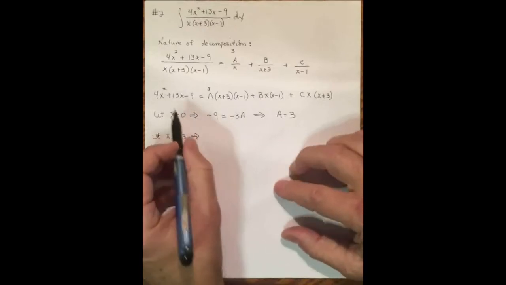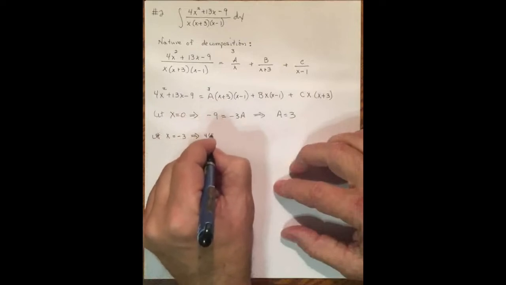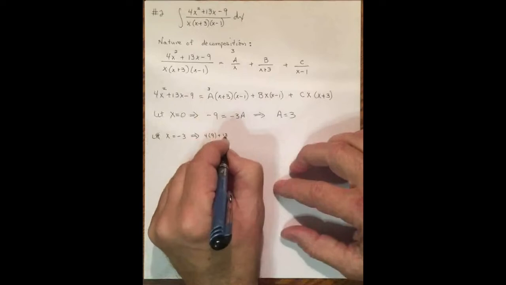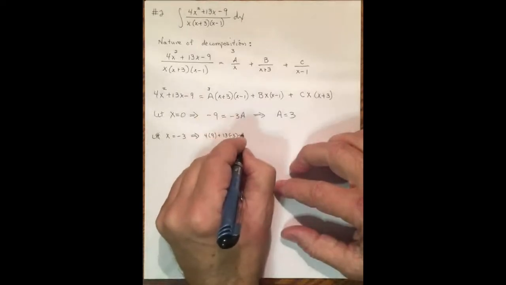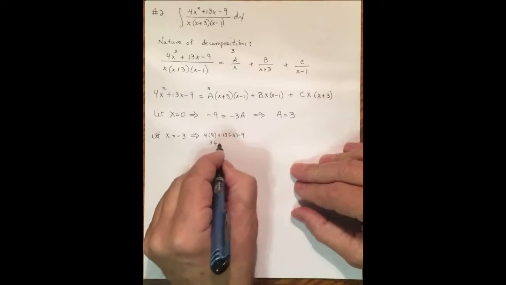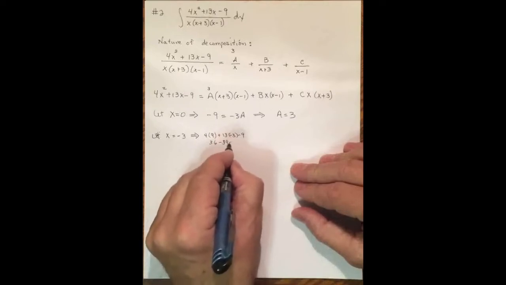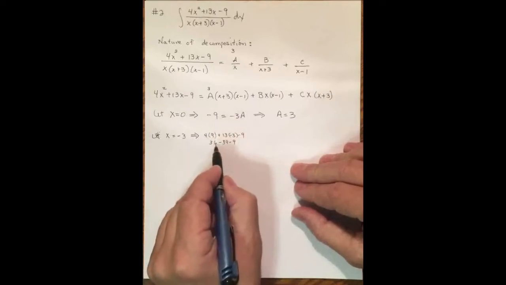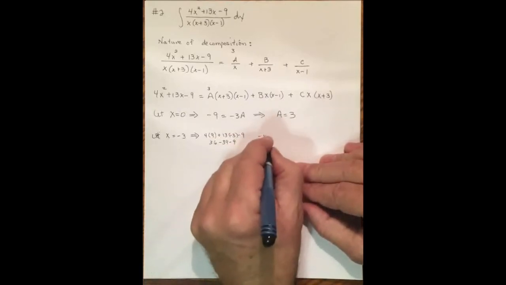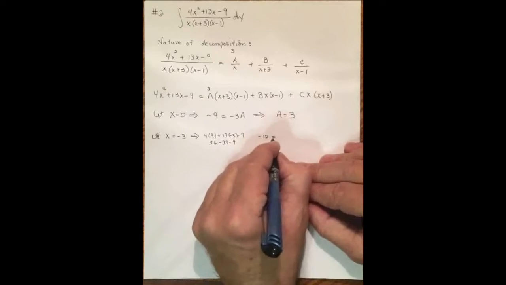Now if x is minus 3, this is going to become 4 times 9. Minus 3 squared is 9. Plus 13 times minus 3, minus 9. So this is going to be 36 minus 39 minus 9. Well, this is negative 3 minus 3, so we get minus 12 equal.